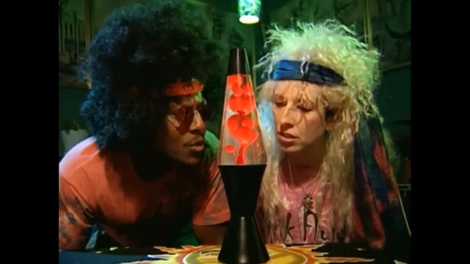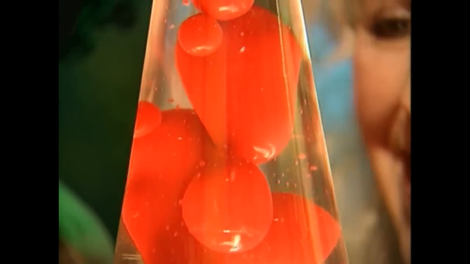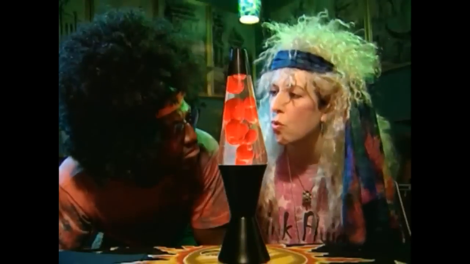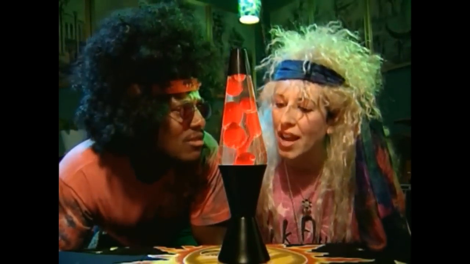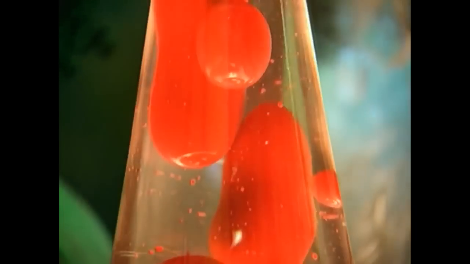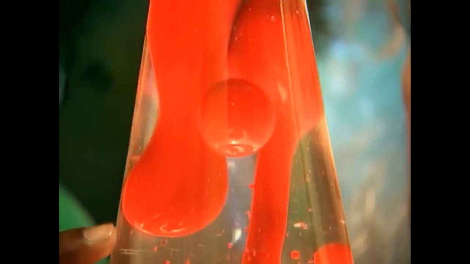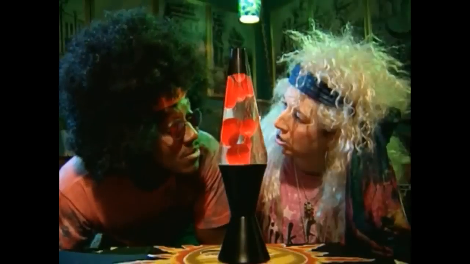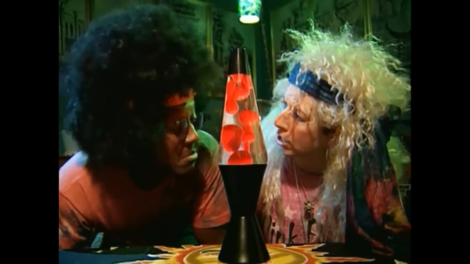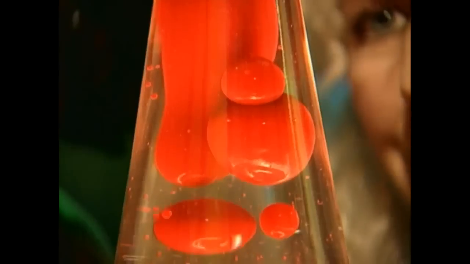Whoa! It's flowing! Fluids are cool. No, they're warm. That's why they rise. But then they sink when they cool. Good point. Groovy.